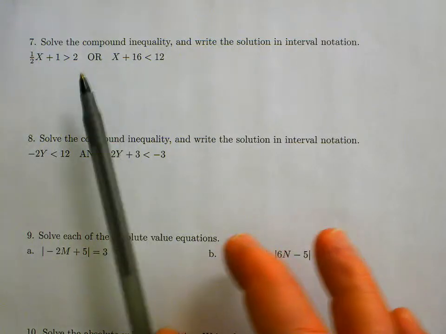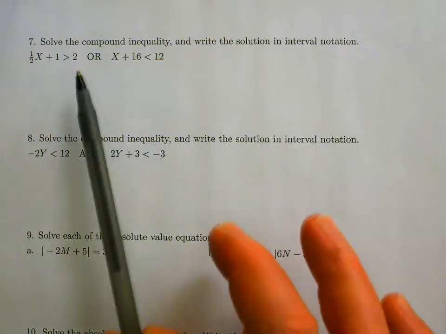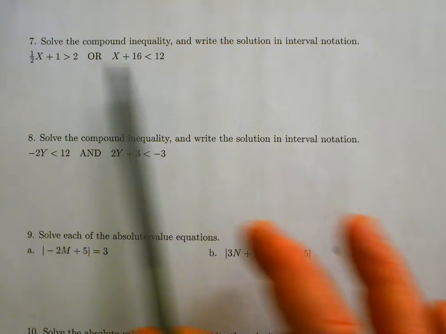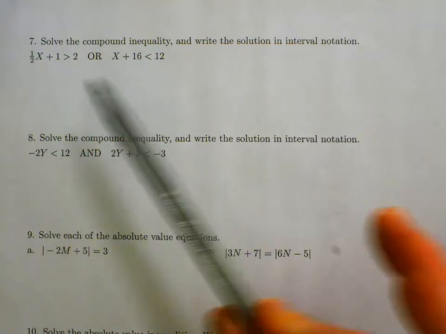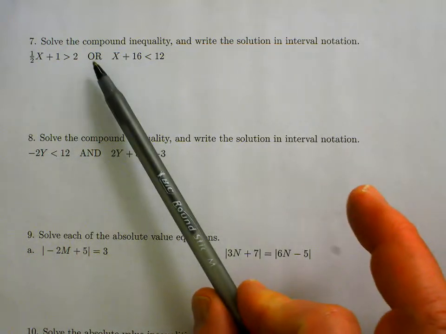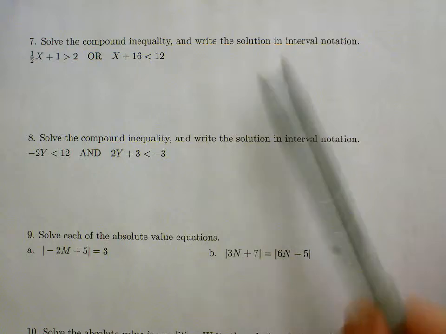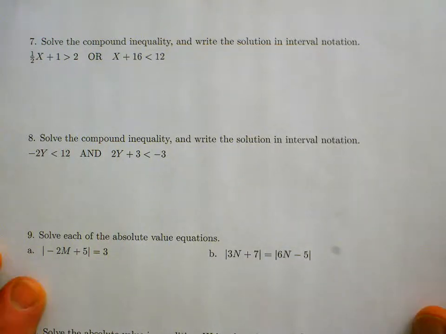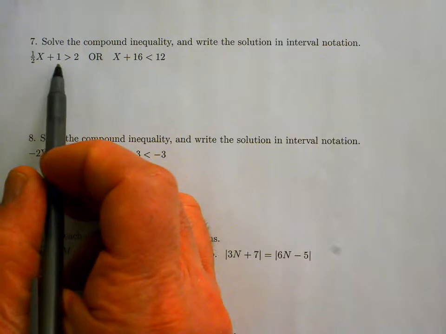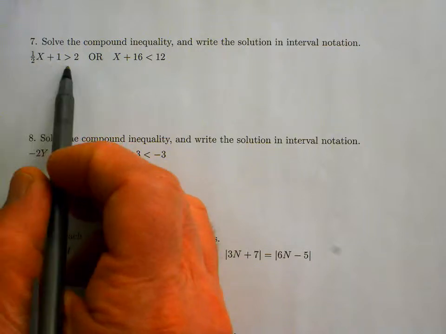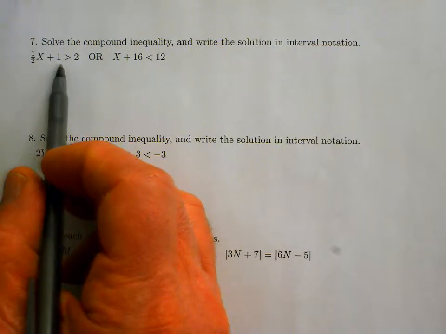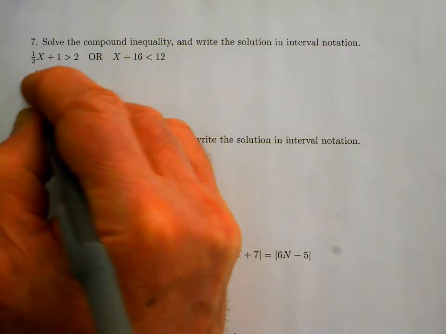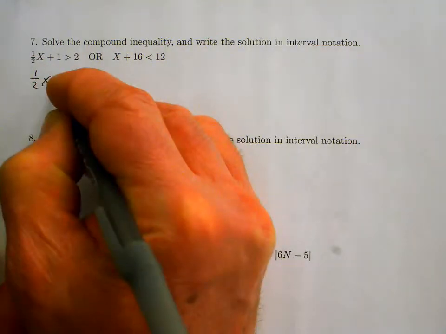And then when we use interval notation, well, we'll wait and see what we get, but the or translates to the union symbol because we're combining all of the numbers in two sets. So let's solve the left for x. Subtract 1 from both sides. We get 1/2 x is greater than 1.